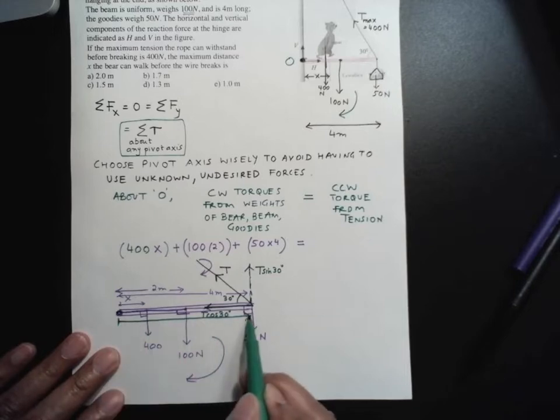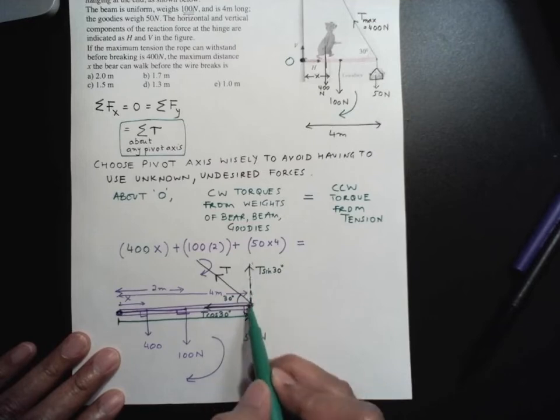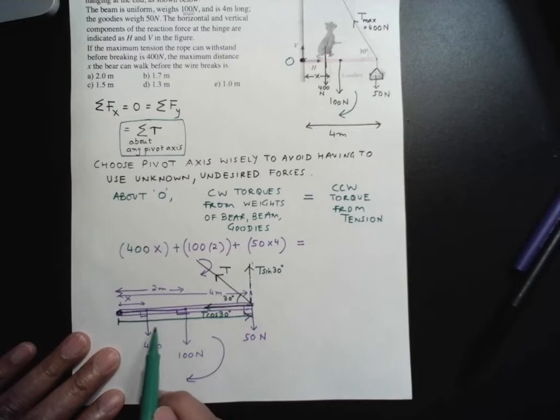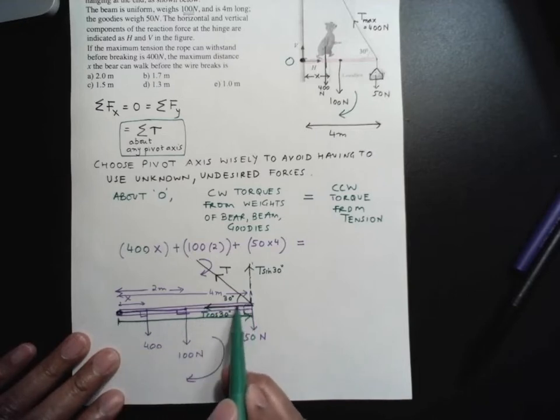That's the R, and cross F, which is T sine 30, and the 90 degrees gives you 1. If you tried to take a cross product between the R and the T cosine 30, you'd notice it's a sine of 0.